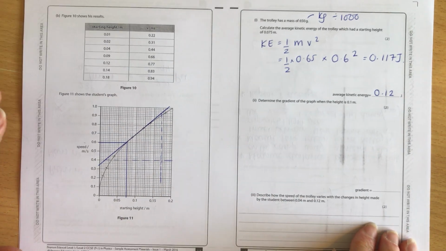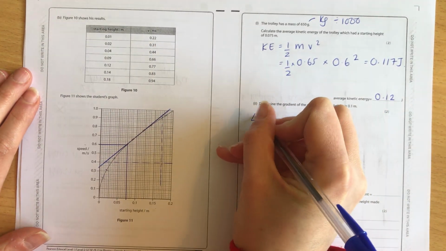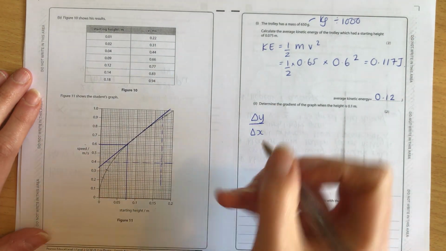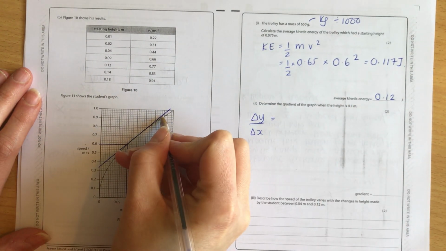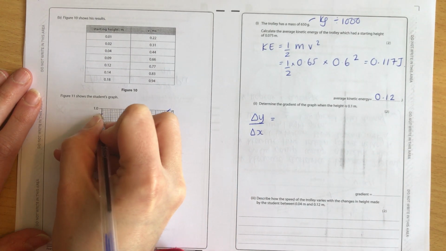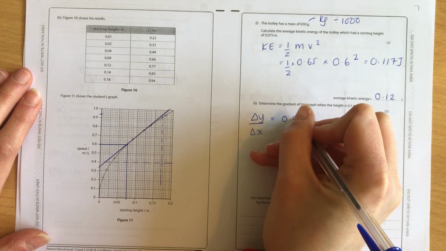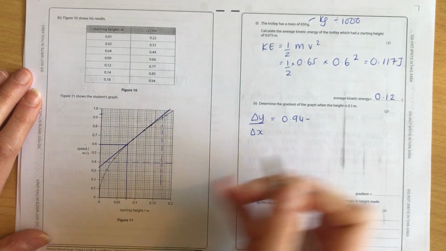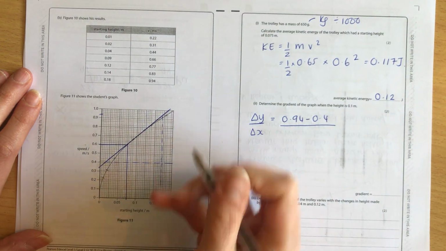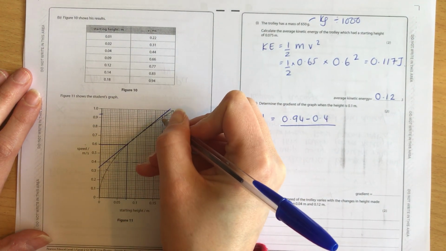Okay, so gradient, remember, equals change in y over change in x. It doesn't equal y over x, it's change in y. So change in y, here, the y to start with is at this point. So that's 0.94. Minus the y here is 0.4. Divided by the change in x.